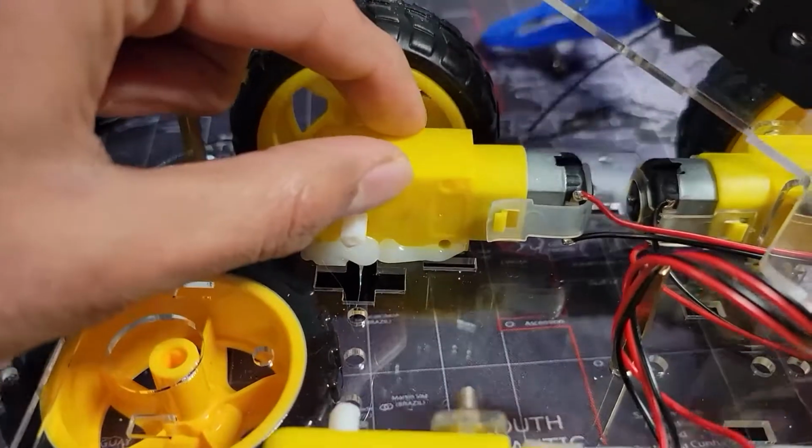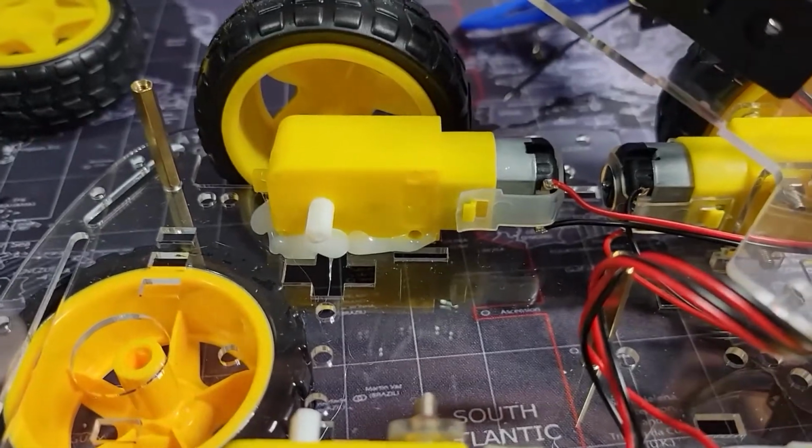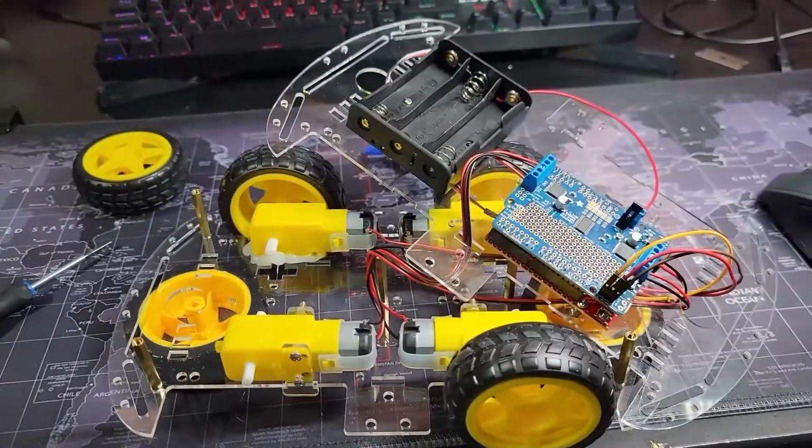And so the combination is very sturdy. That motor's not going anywhere. There's no vibration, there's no moving around, there's nothing. So that was my first challenge.